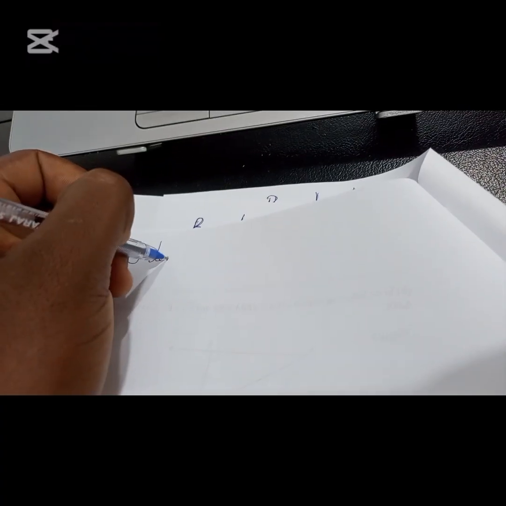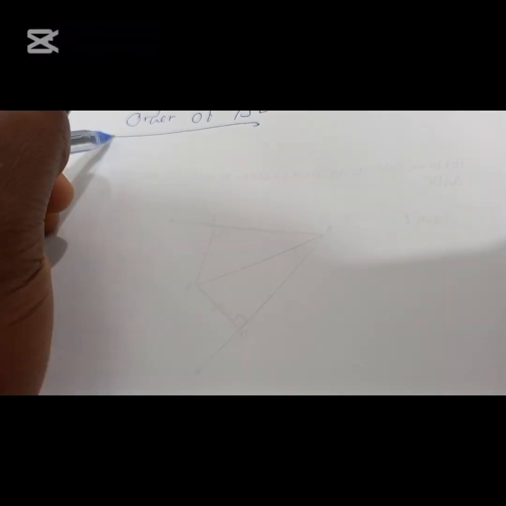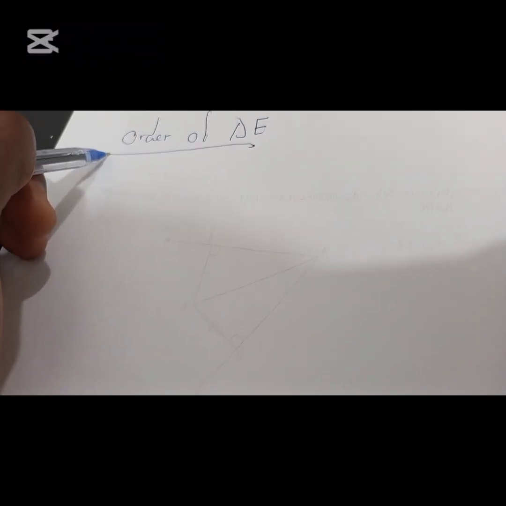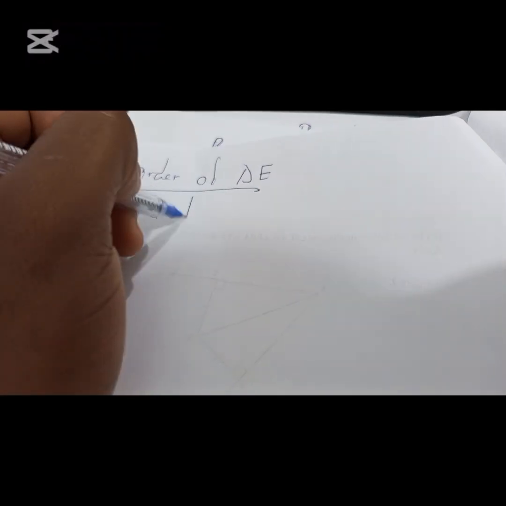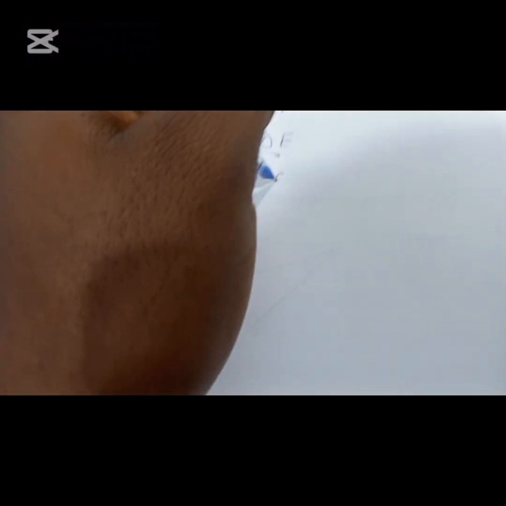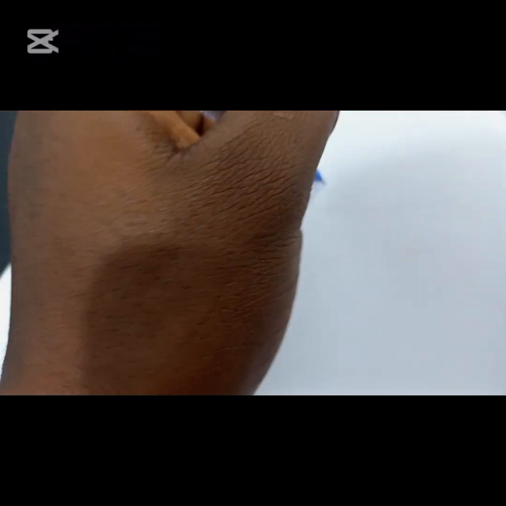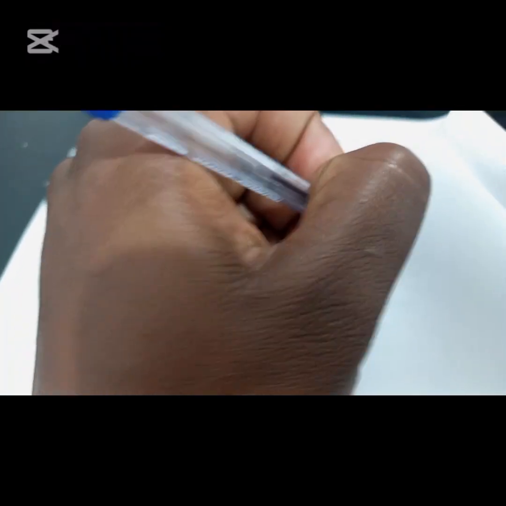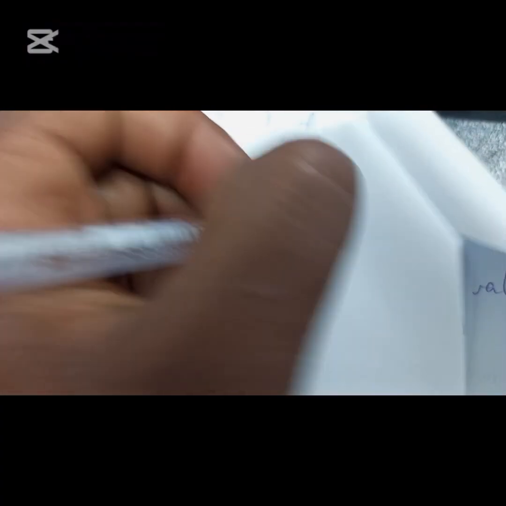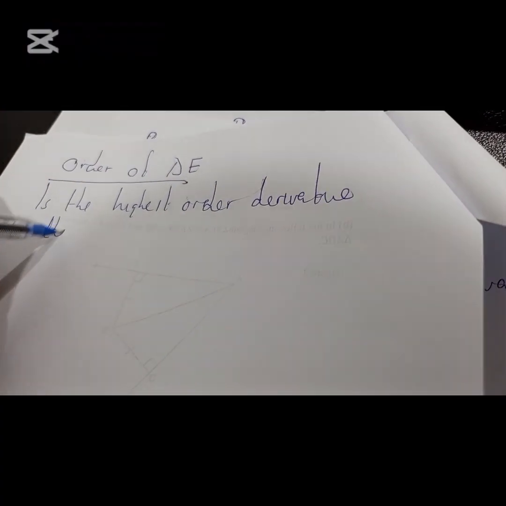Now, let's look at the order of a differential equation. The order of a differential equation is the highest order derivative in the equation.